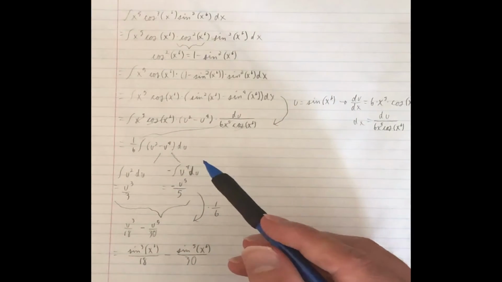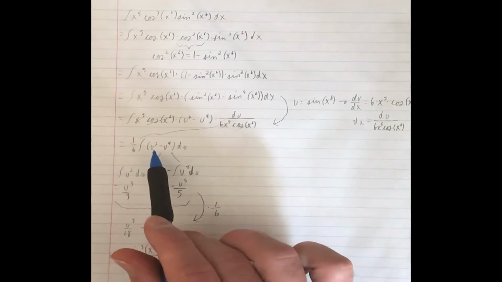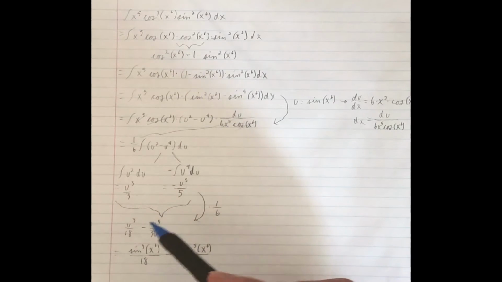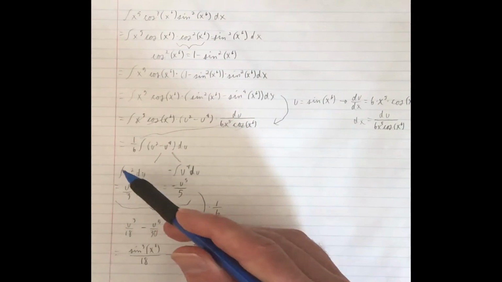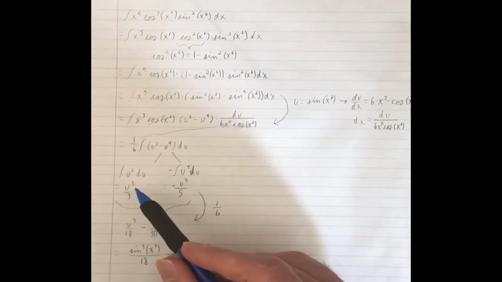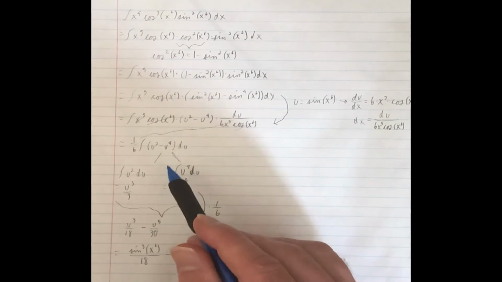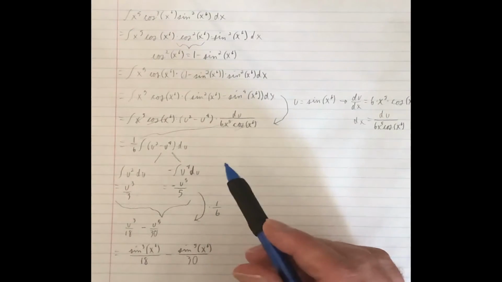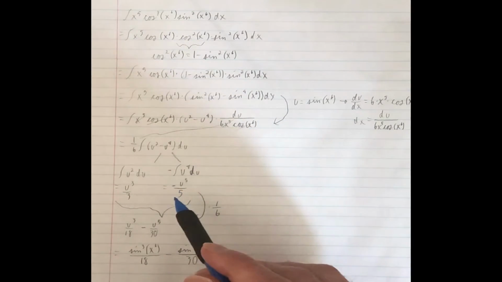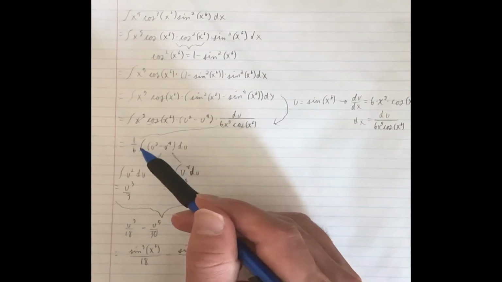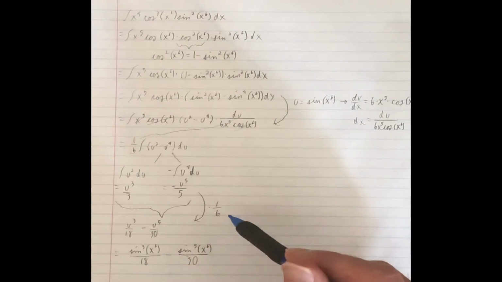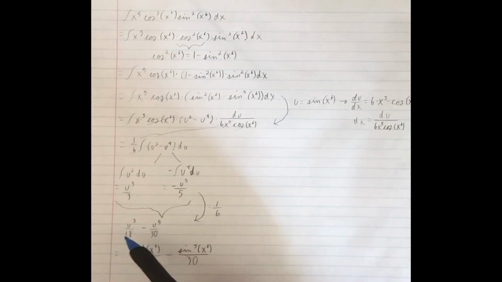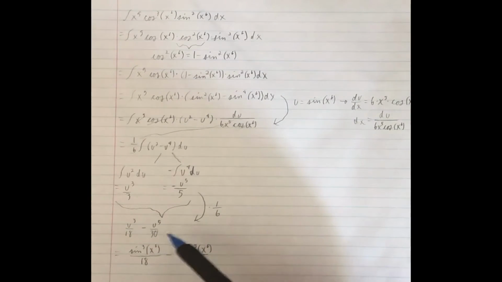So here I'm left with the integral of u squared minus u to the 4 du. So I can do each of those separately. The integral of u squared is u to the 3 over 3, and then I have a negative here, so I have minus the integral of u to the 4 du, which is just minus u to the 5 over 5. And I can't forget my 1 over 6 here, so I have to multiply both of these by 1 over 6 to get u cubed over 18 minus u to the 5 over 30.